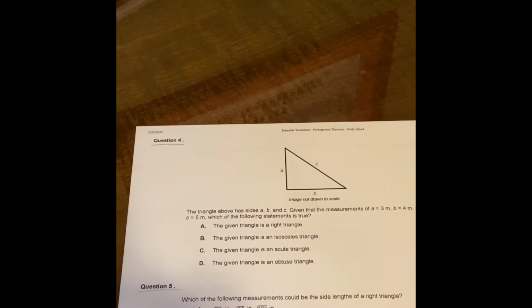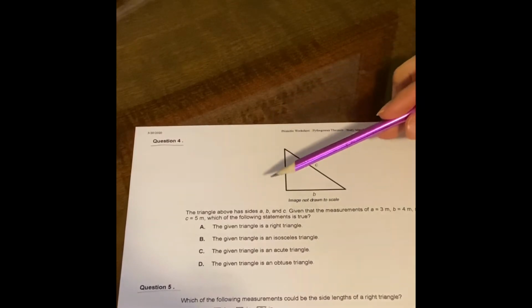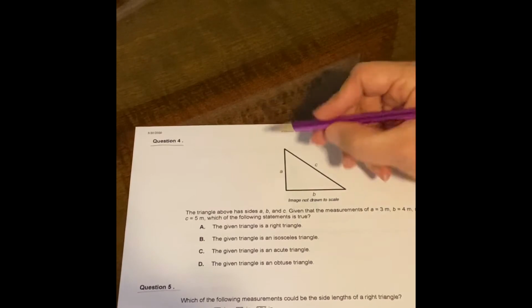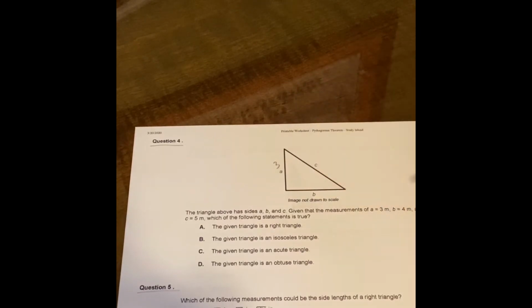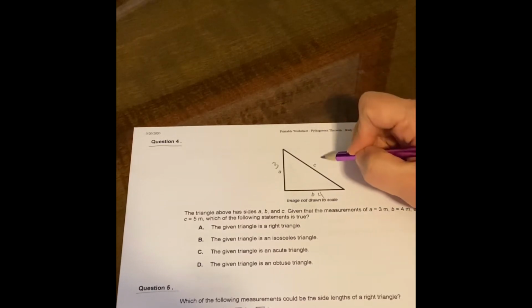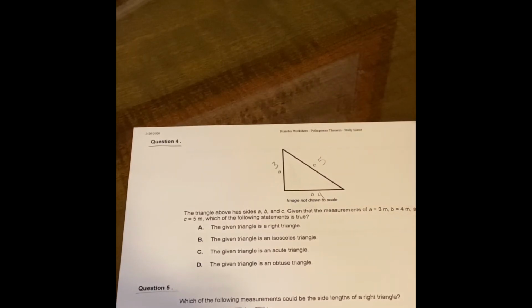Question 4. It says the triangle above has sides A, B, and C. The measurement of A is 3. The measurement of B is 4, and the measurement of C is 5. So it wants to know which statement is true.